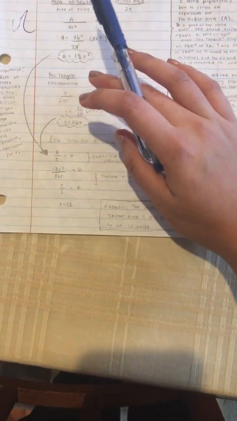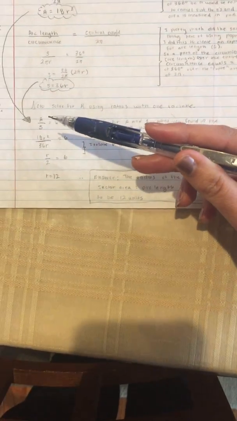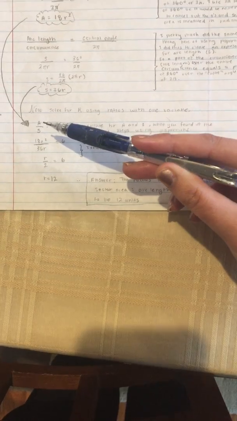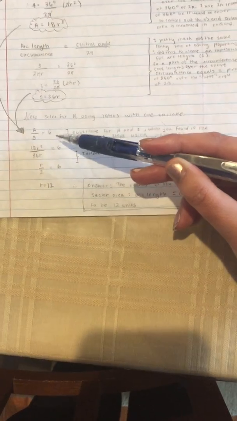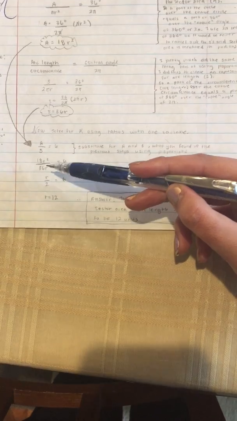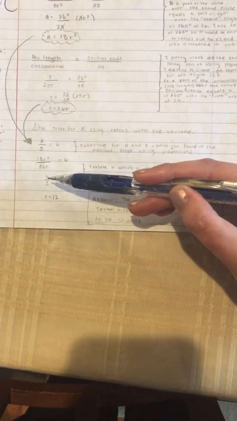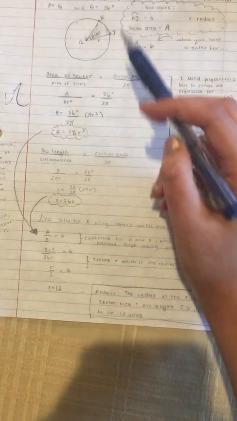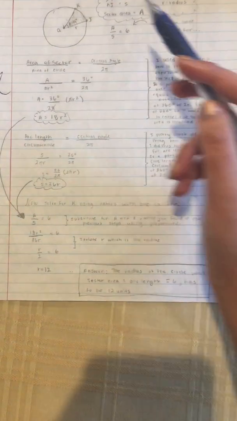Now you can use these two expressions to solve for the radius because they're both in terms of r. So here you have, from the original given problem, the area over the arc length equals 6. So that was your ratio. So now you can substitute the expressions you found, and so you get 18r squared over 36r equals 6. And now, since you only have one variable, which is r, which is what you're trying to solve for, you can solve for it by isolating r, and you get r to be 12. So therefore, the radius of the circle that has a sector area ratio to arc length equals 6 has to be 12 units.